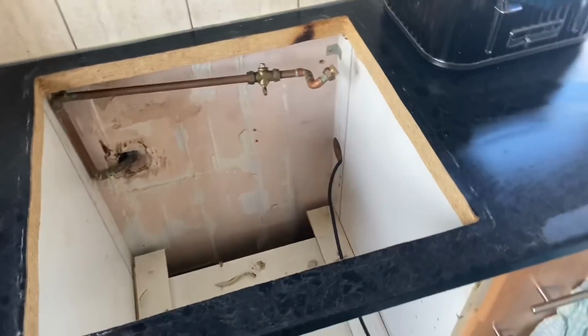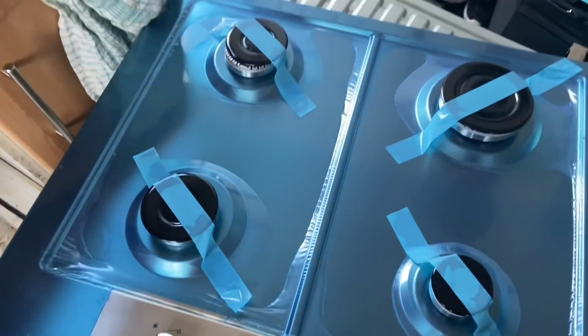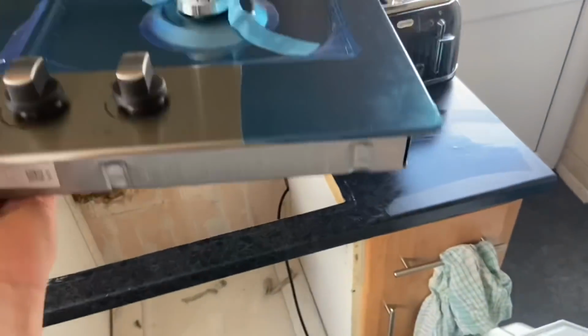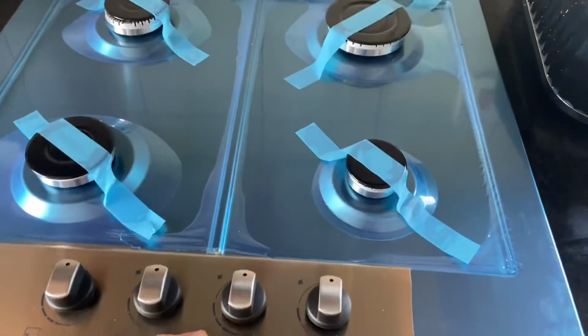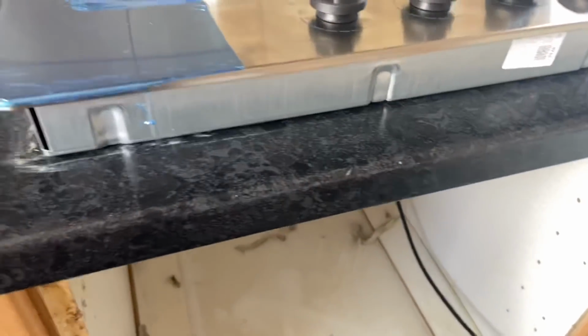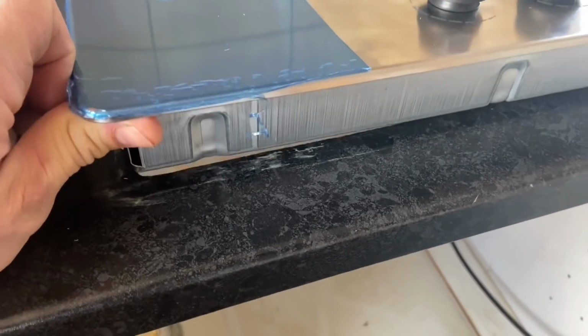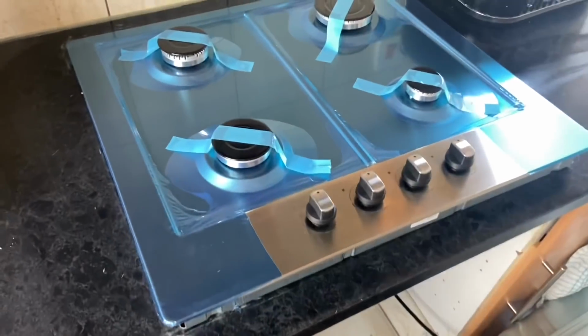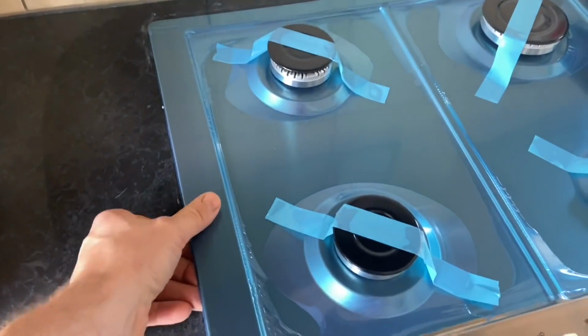And then you can offer the new hob in to see if you've got to cut any of the worktop out. It's at this point that your customer is going to joke, oh, I don't remember ordering a blue one, and you can do that fake laugh that we all love to do. Unfortunately for me, I've got to take about 10mm off. Only one edge though, so it's not the worst in the world and it's nice and easy to get to.